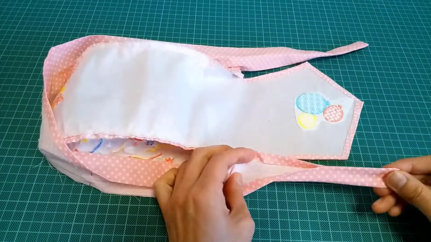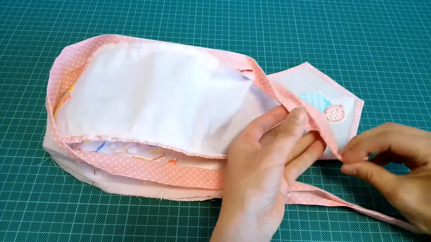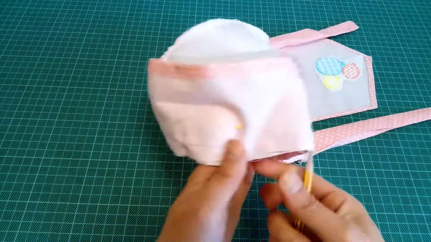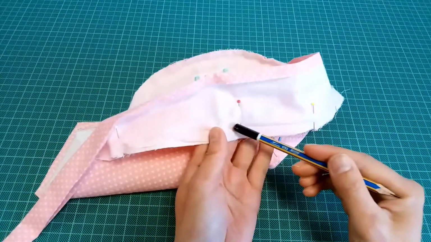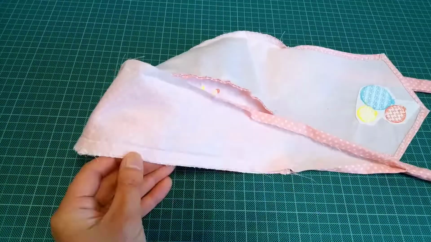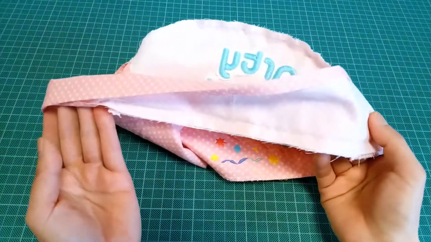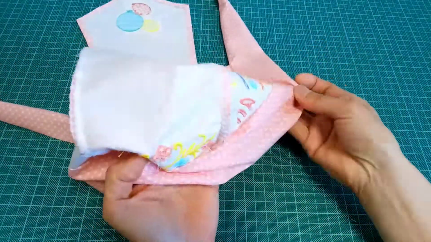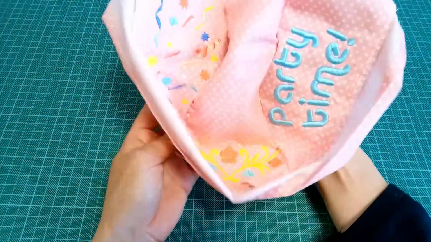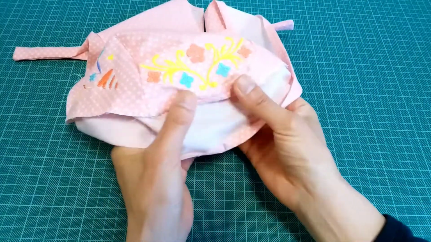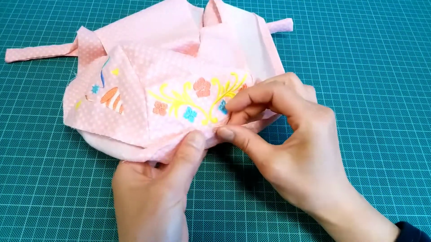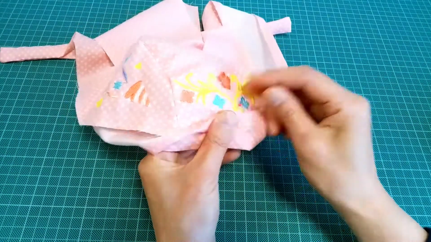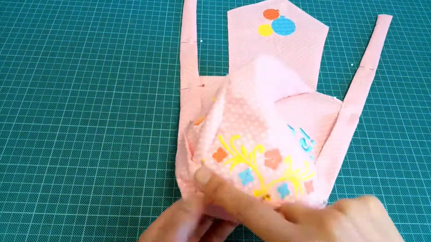Follow the same steps for the other end of the string. Sew the crown of the bandana and string together. Now pull down the unsewn side of the string and fold it back to the other side. Pin around and sew the edge.